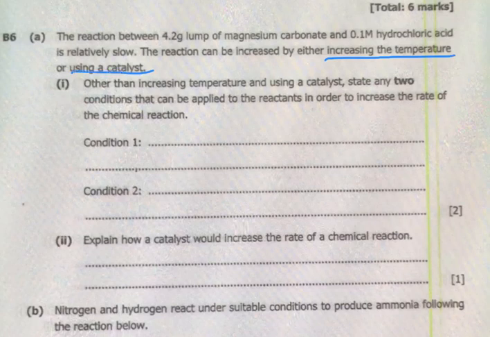Other than increasing the temperature and using a catalyst, state any two conditions that can be applied to the reactants in order to increase the rate of a chemical reaction. We're looking at the conditions here. What do we say?